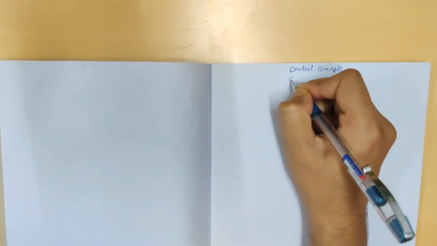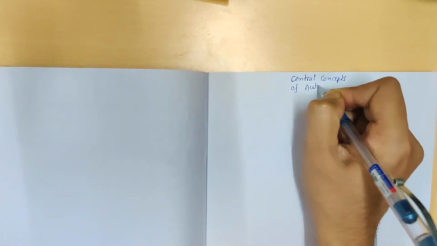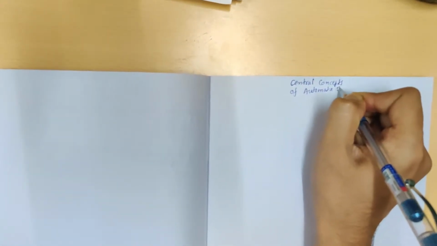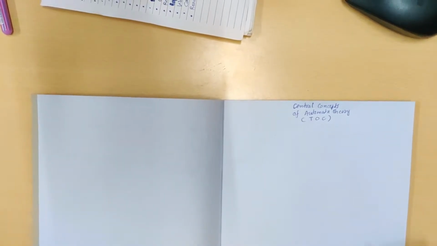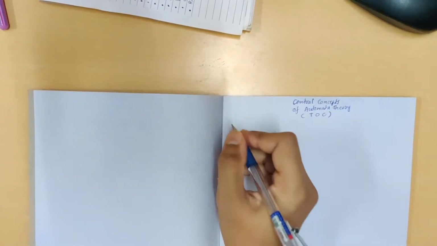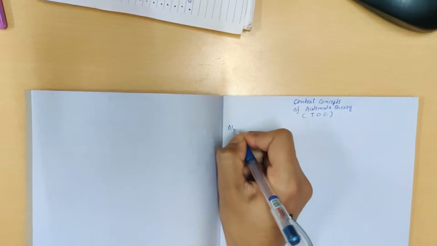So today we'll be studying the central concepts of automata theory. This subject is also referred to as theory of computation. So these two are the same subjects. So the first concept we'll be seeing here is the concept of alphabet.